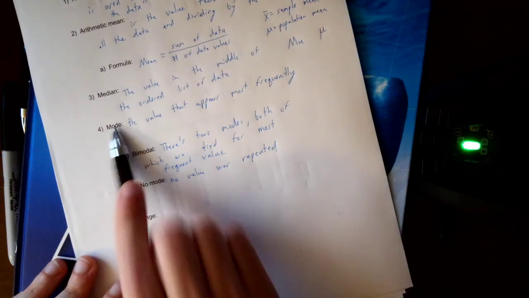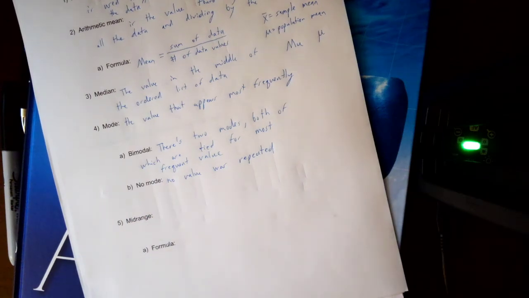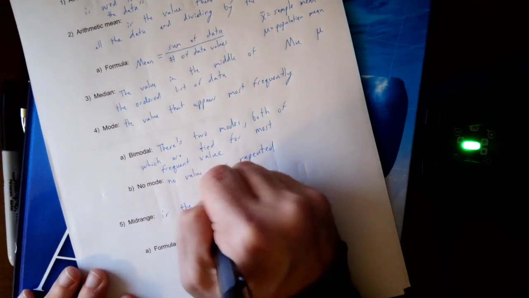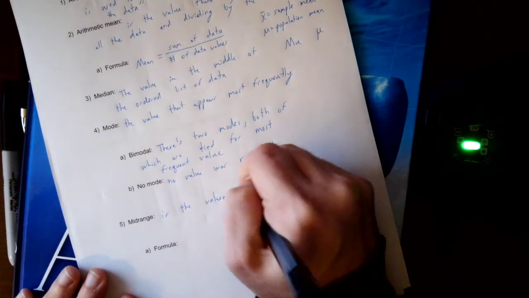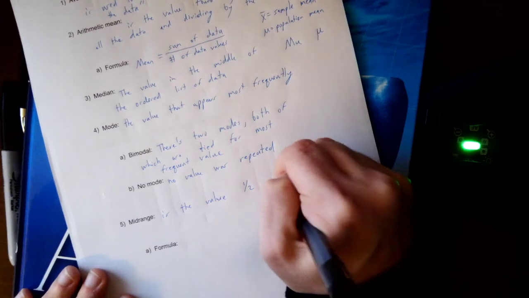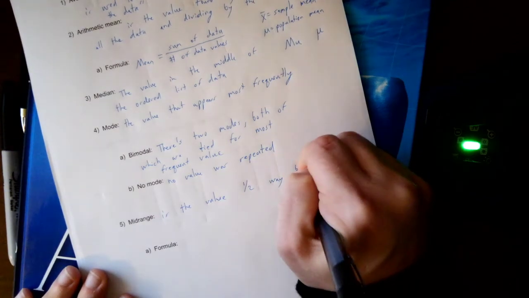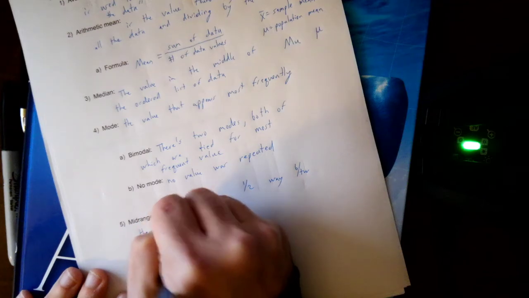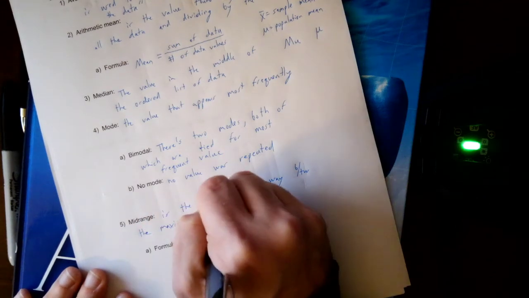So that's the mode. And the last one is the mid-range. The mid-range is the value halfway between the maximum and minimum values.